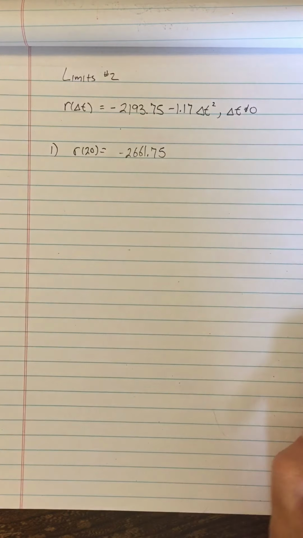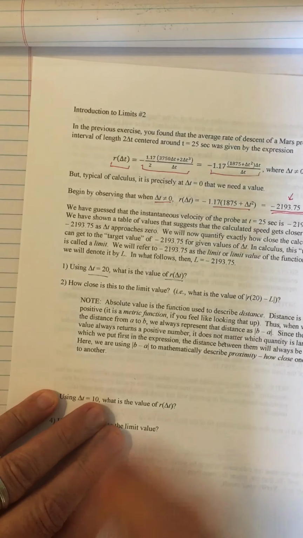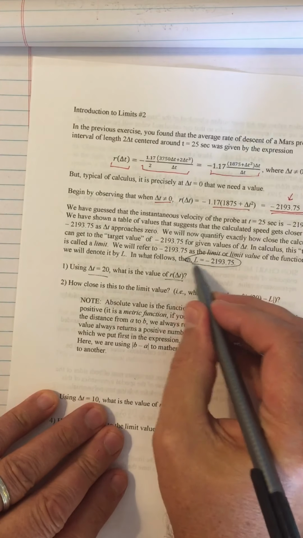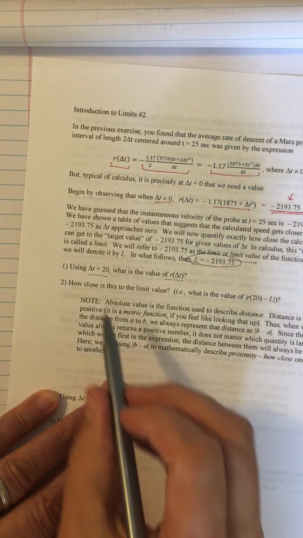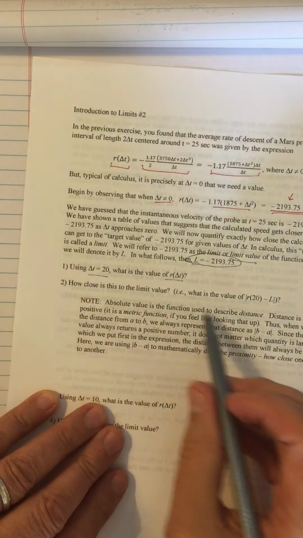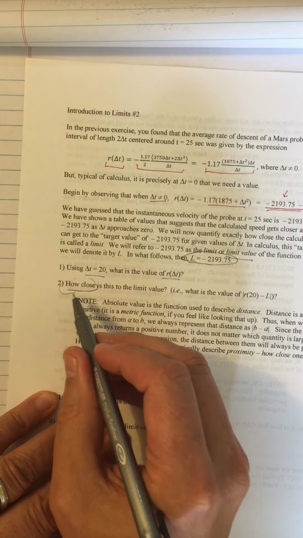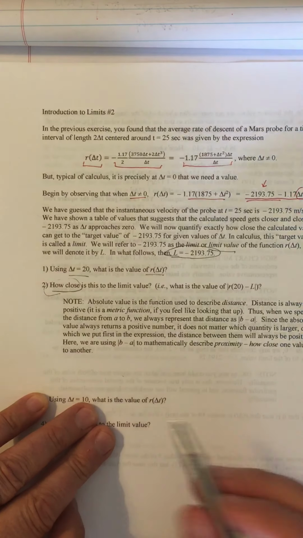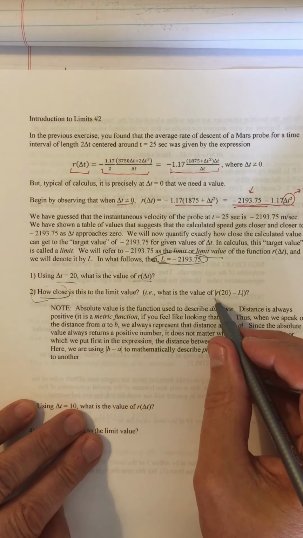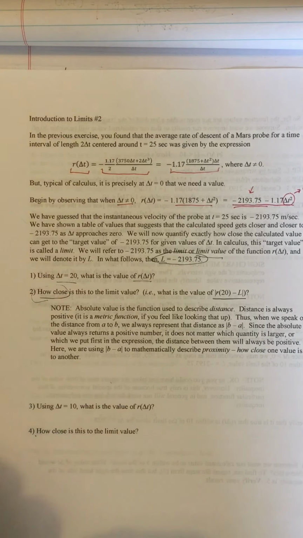All right, so question number 2 says, how close is this to the limit value? Our limit value is L equals negative 2193.75. That's what we're going to call the limit value of the function. We want to know how close we're getting. What do we mean in mathematics when we say how close? When we say how close something is to something else, we're asking what is the distance to it. Distance is given by the absolute value of a difference.